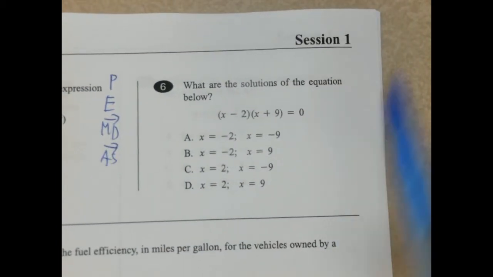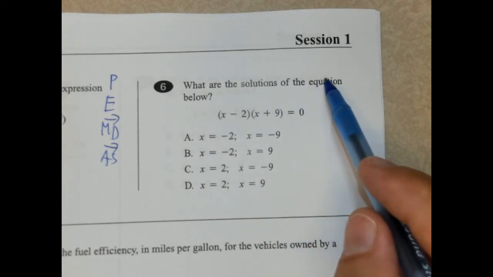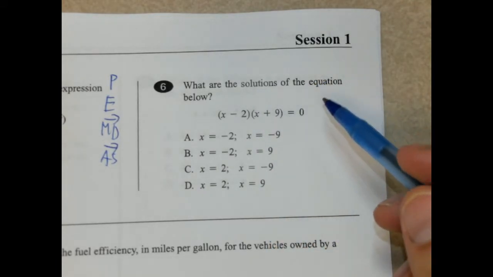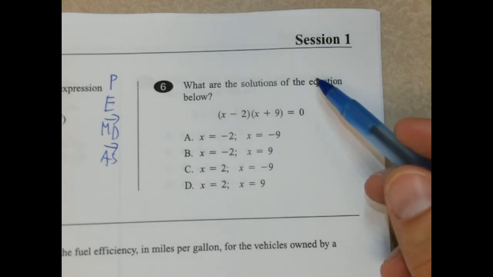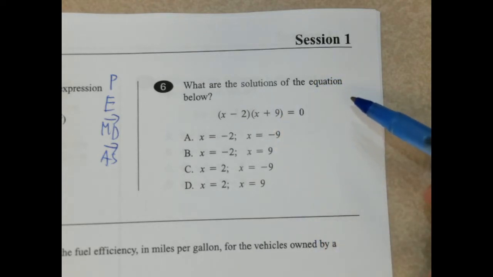Number 6. What are the solutions to the equation below? There's a few ways to solve this. One, you can plug these in, or you can mental math this. Let's just think this logically. Let's mental math this first.